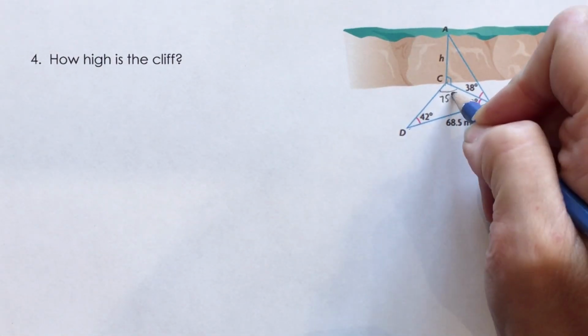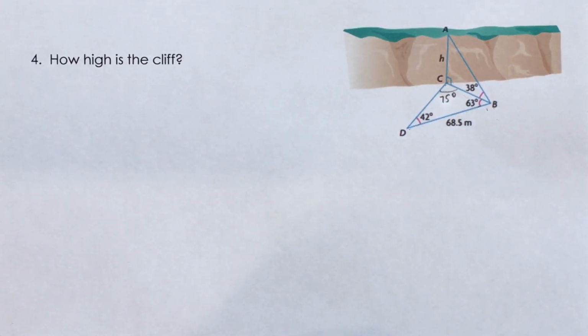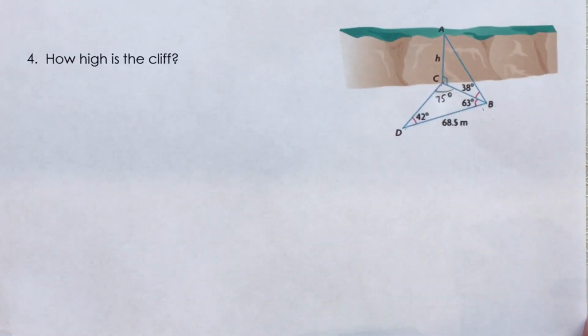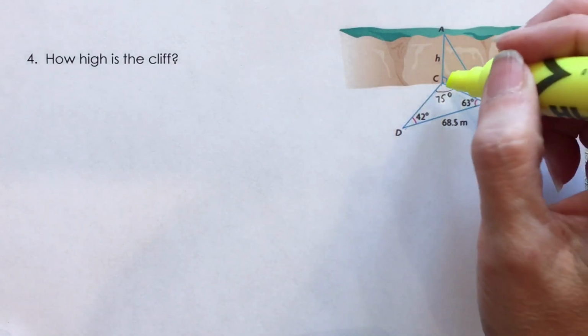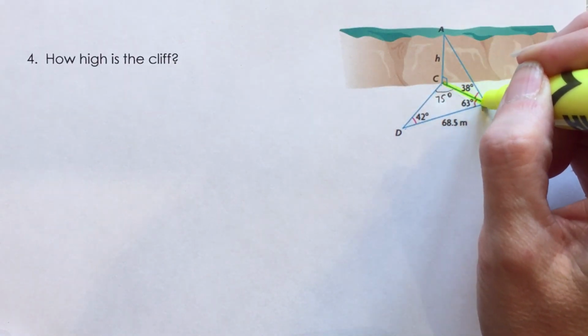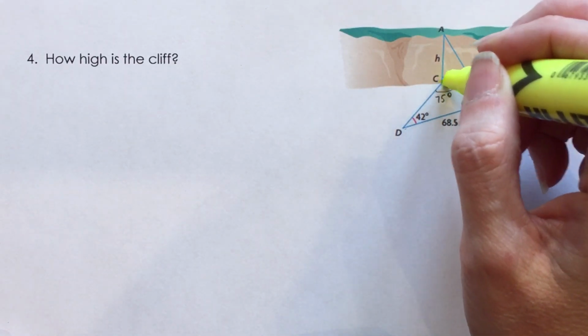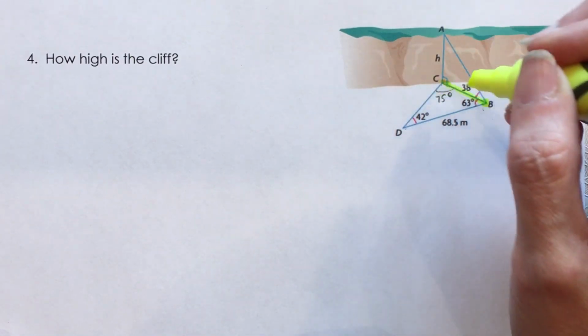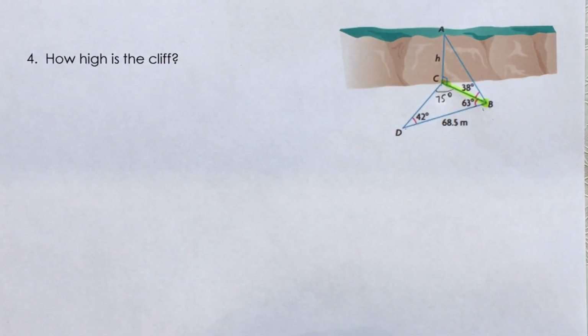And we know one side, so we can use the sine law. But we want to use the sine law effectively. We want to use it to find something we need, which would be the shared side, which hopefully you're good at spying by now, is going to be this side CB, because it's in both triangles, the one that we need to find the height and the one that we have the most information about.